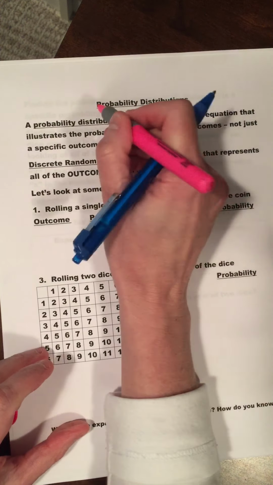Well, I could roll the die and get a 1. I could roll the die and get a 2, a 3, a 4, a 5, or a 6. So all possible outcomes are listed in the outcomes part of the chart. Now, the probability of each of those outcomes happens to be 1 over 6, 1 over 6, 1 over 6, 1 over 6. These are what we call the associated probabilities.